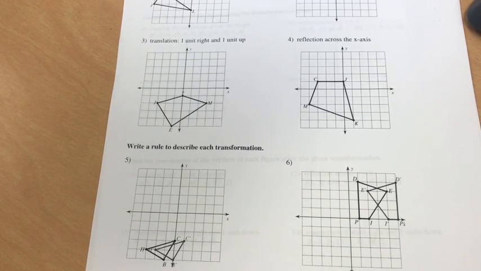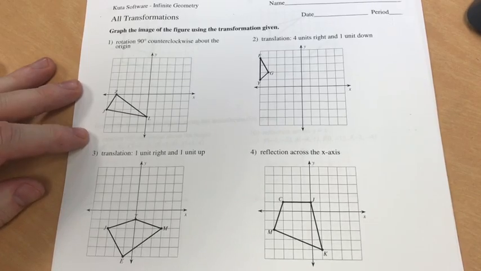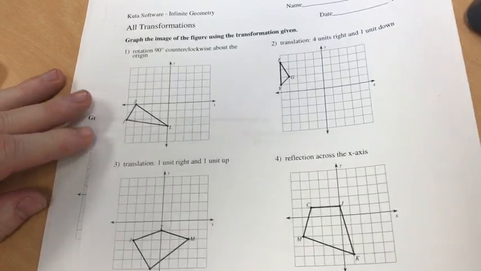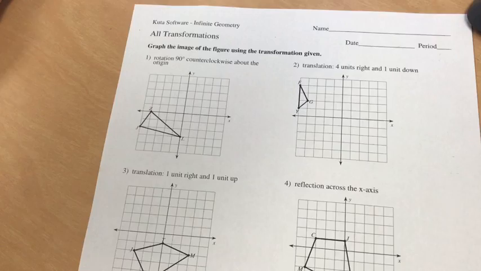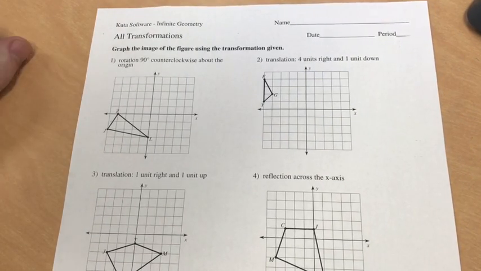Now, let's talk about transformations. This is the part that we've struggled on the most, so we need to pay careful attention to the details here. The first part is going to be graph the image. Okay? Now, I'm going to do one of them.